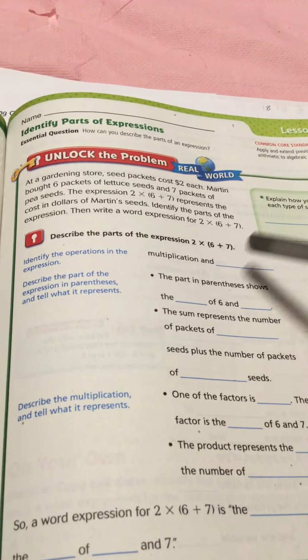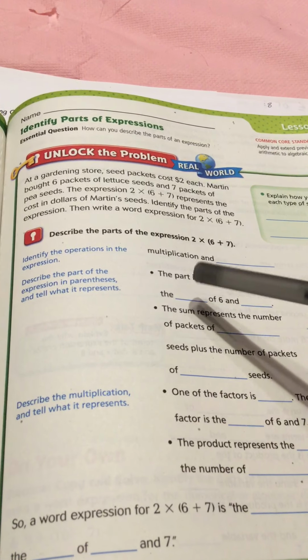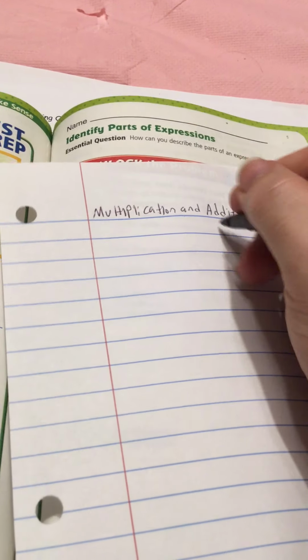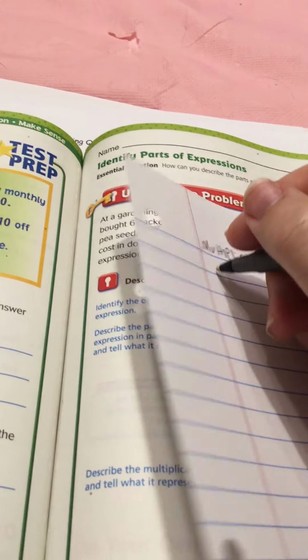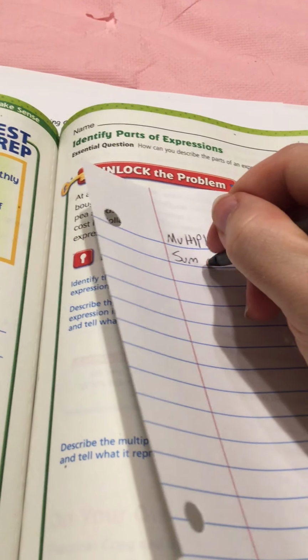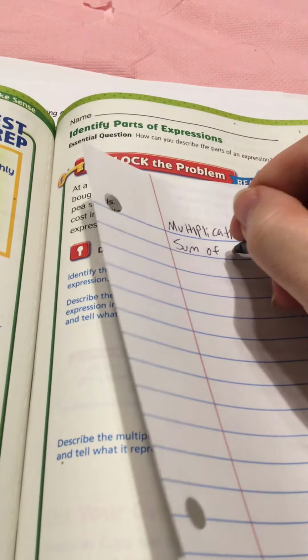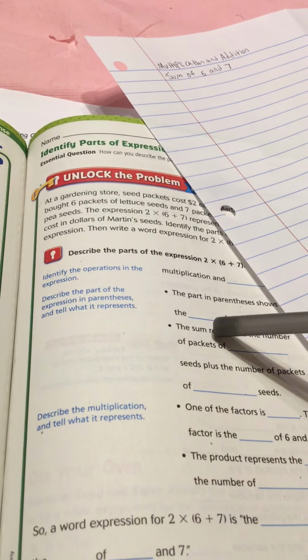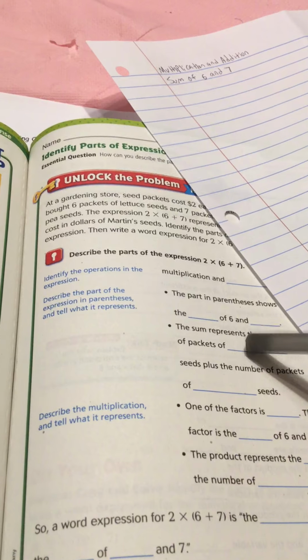So in the parentheses, we have the sum of 6 and 7, because remember, sum means the answer to an addition problem. So the sum represents the number of packets of seeds.